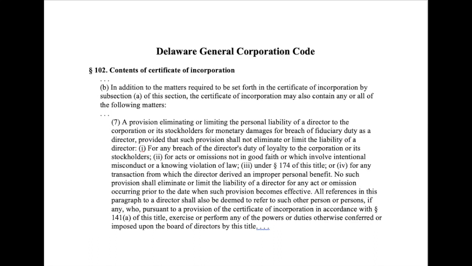102b7 says you can have this provision protecting directors from liability, but only from one specific kind of liability. So in the beginning of that little paragraph, you can have a provision eliminating or limiting the personal liability of a director for monetary damages. Okay, so in other words, this doesn't apply to the other kind of damages, which are injunctive. So 102b7 then boils down to basically one carve out from what would otherwise be the director's liability exposure.